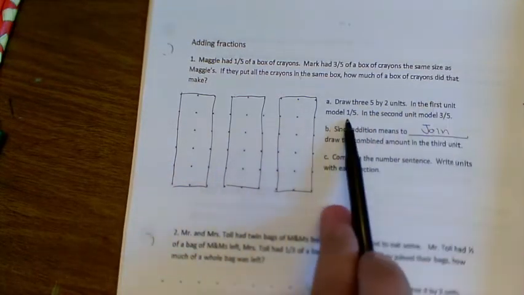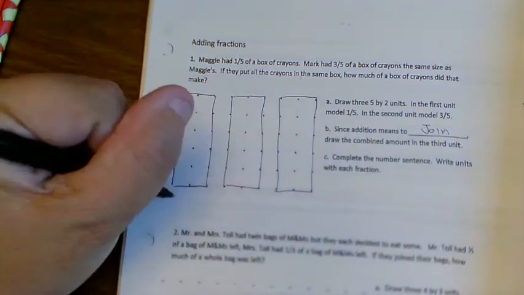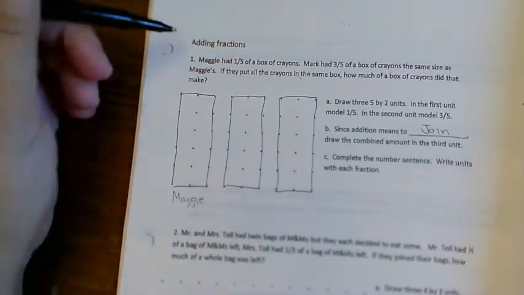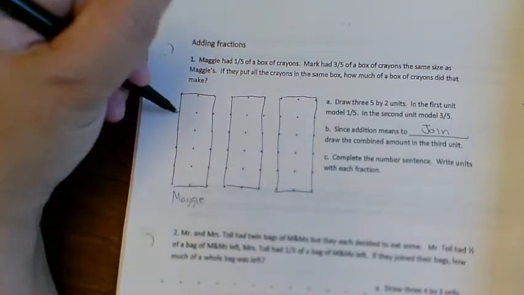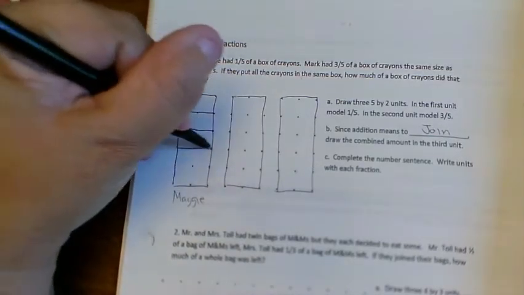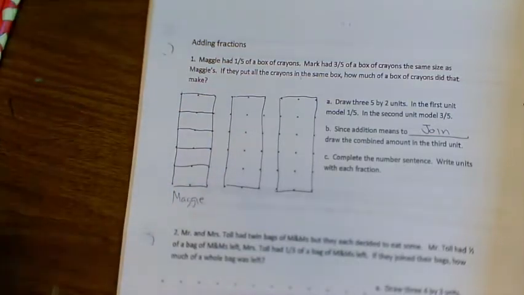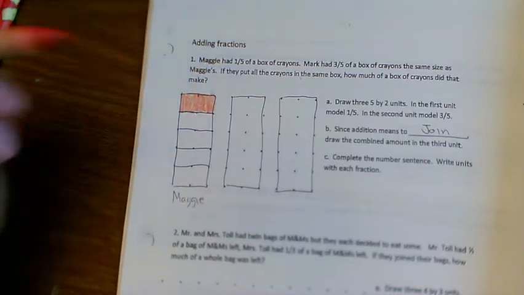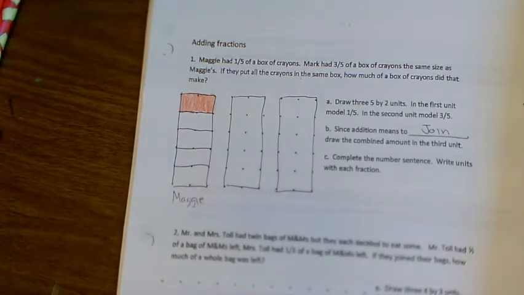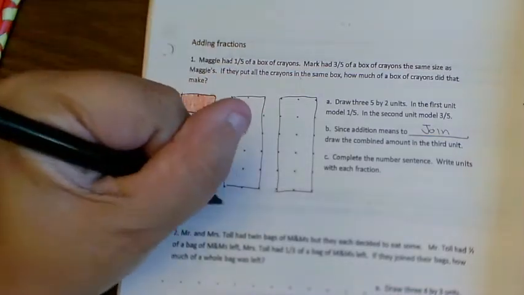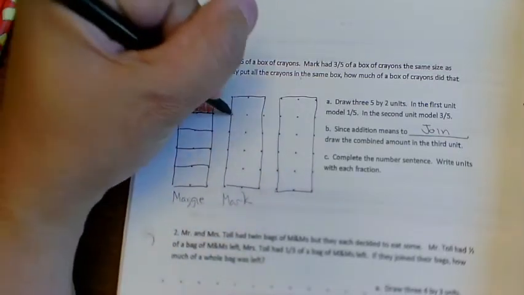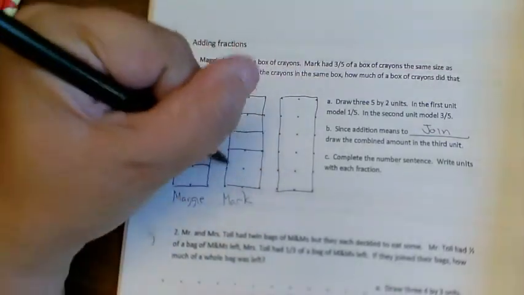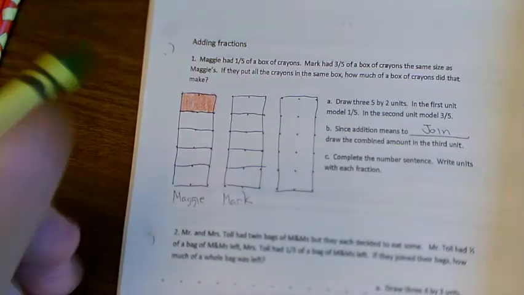So in the first unit, model 1/5. So that would be what Maggie had. I was jumping ahead of myself. I'm sorry. Okay, so if Maggie has 1/5, you would want to split this into 5 equal parts. So 1, 2, 3, 4, 5, and show 1/5 of them. And then in the second unit, we want to model Mark's amount, which is 3/5. So again, 5 equal parts, and Mark has 3 of those parts.